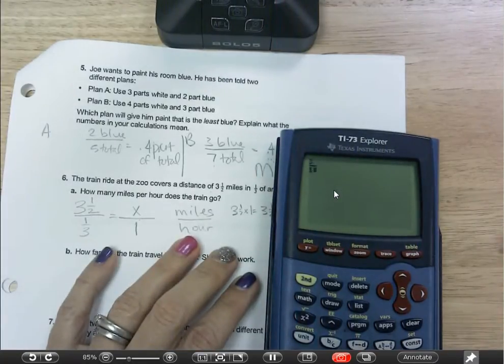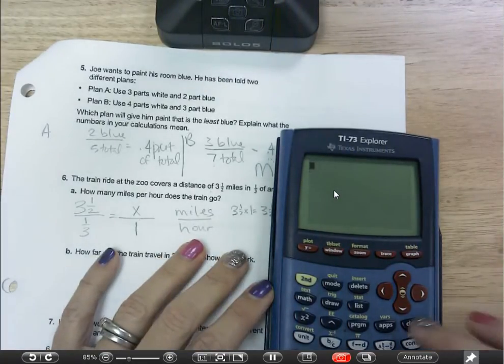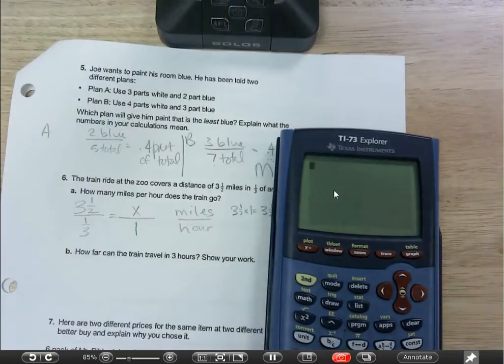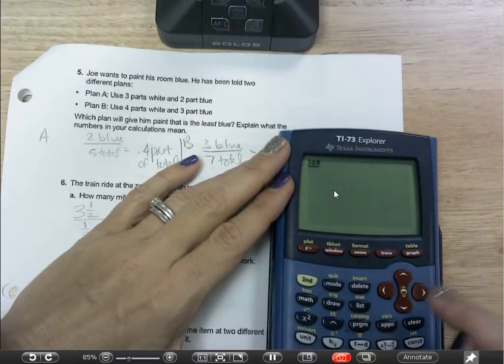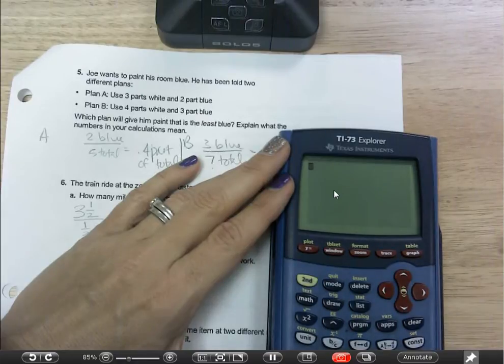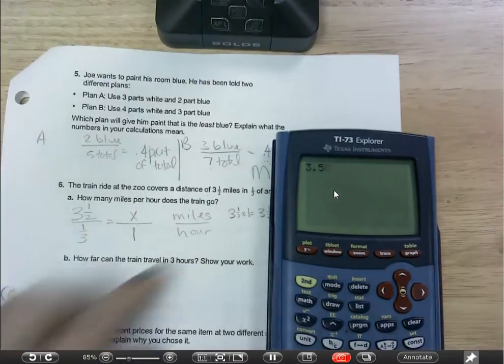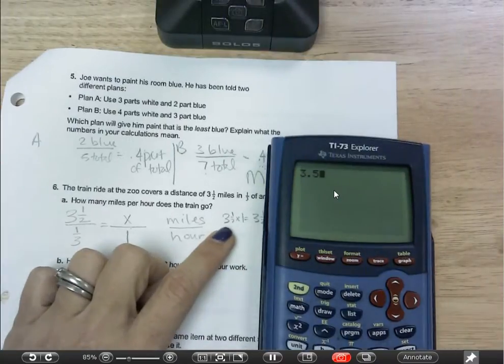3 and 1. Oop, sorry guys. 3. Nope. I gotta think about this for a second. 3 and 1. No, gosh. Sorry guys, I keep messing this up. I'm forgetting how to do this. Nope. Okay, so we're gonna say 3.5 instead of 3.5. If you get stuck with that too, that's a really easy fix for you.